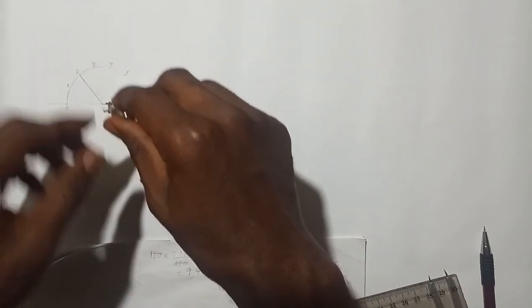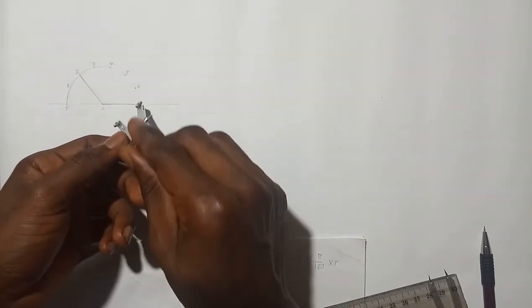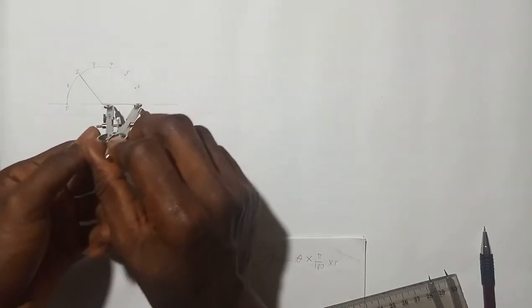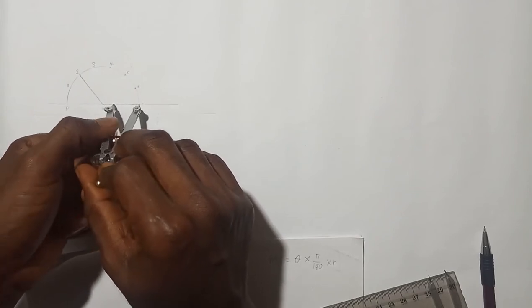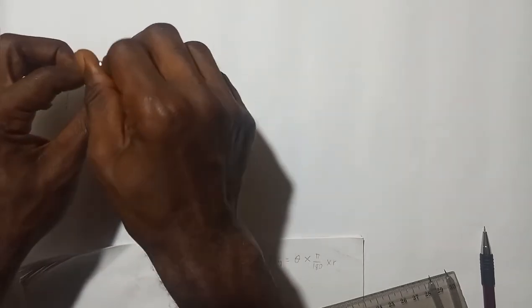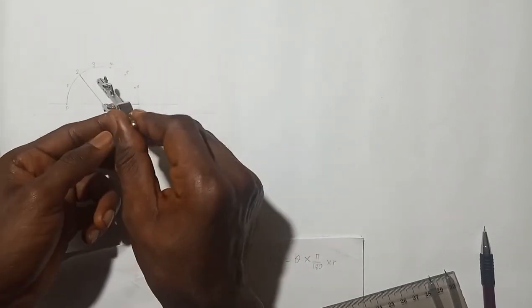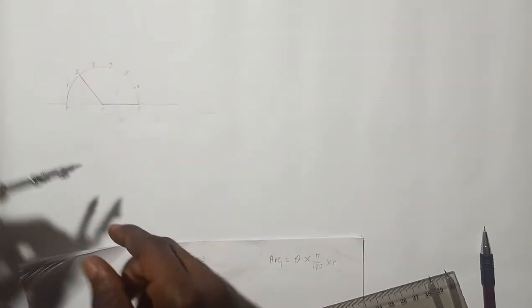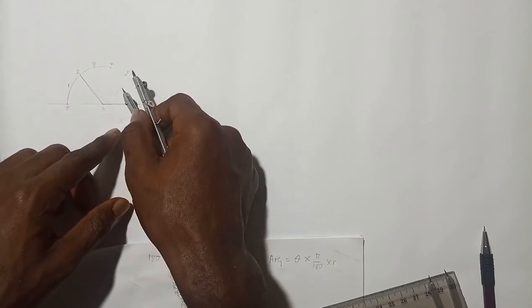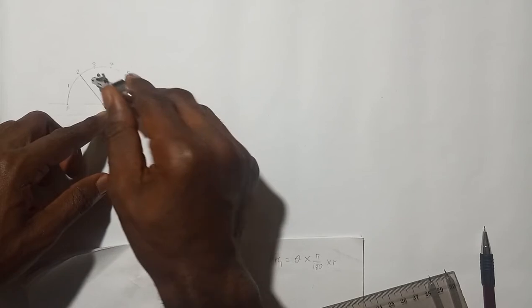So to bisect line AB, fix your compass at either A or B. Increase your compass to pass the center of the line AB, then make an arc up and down, take it to the next point, up and down. Now we have two intersection points. Do the same to line 2A.